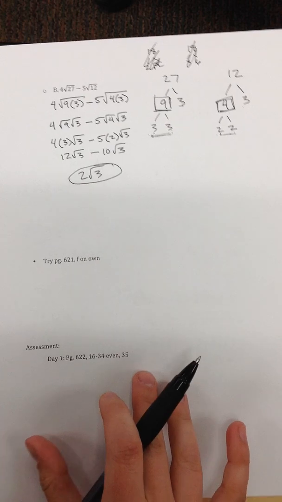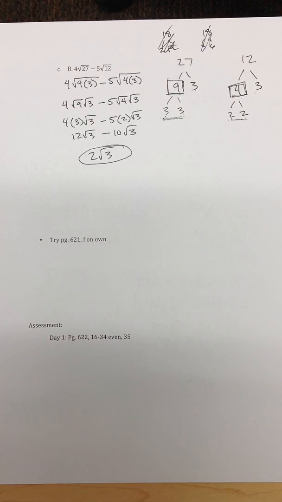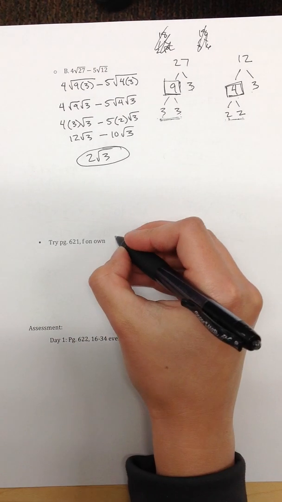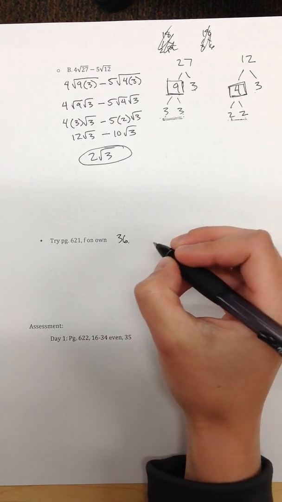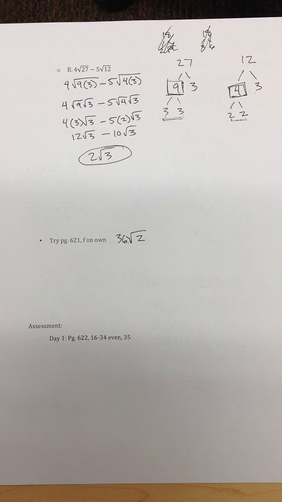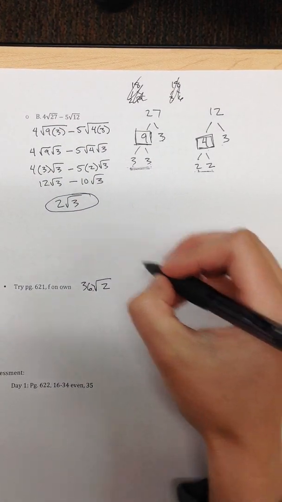Okay, on page 621, try out F. So I'm on the wrong page here. So 621F, they got 36 square roots of 2. And then our original problem, I'll do it out here for you since this is kind of complicated stuff.